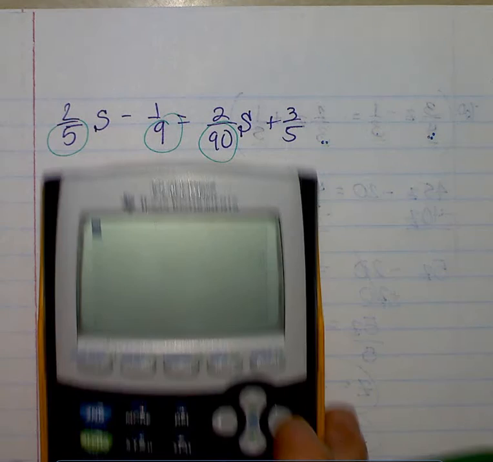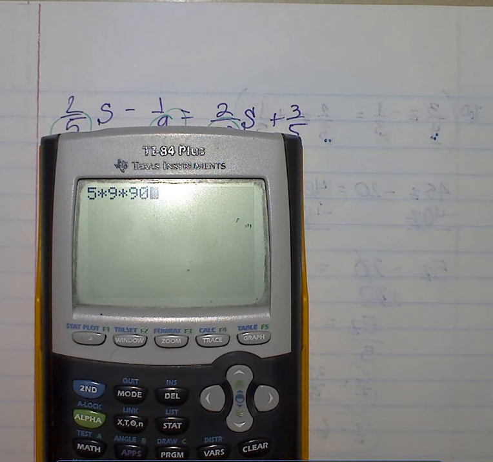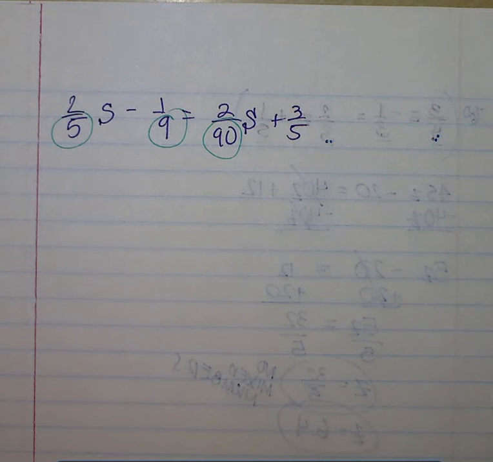And if not, you could do 5 times 9 times 90. Remember, you don't need to duplicate any numbers like 5. And wow, that's a big number, 4,050. Can anybody think of a number that 5, 9, and 90 all go into? 90. Okay. So this is going to have just a little different way of solving this. We could do it just like example 12, but we don't have to.